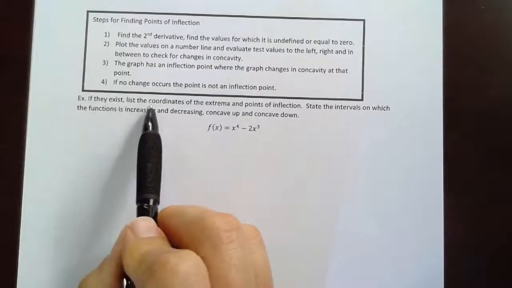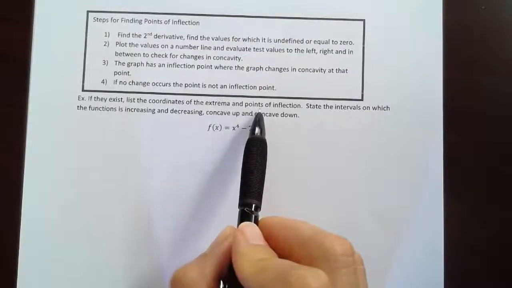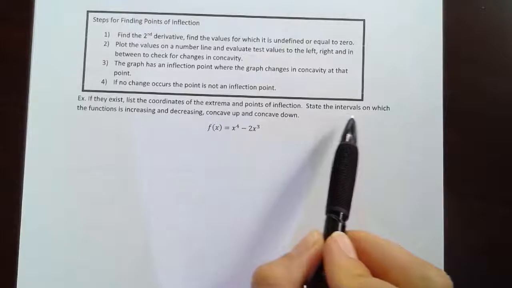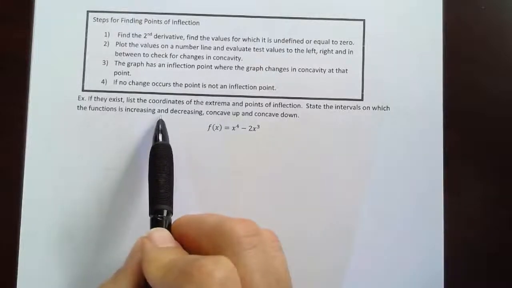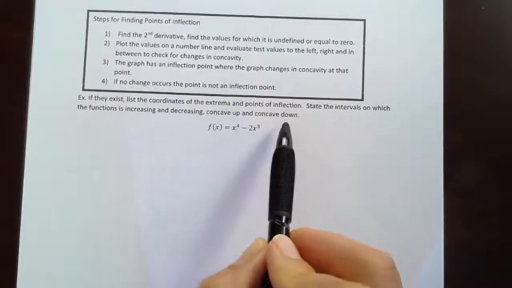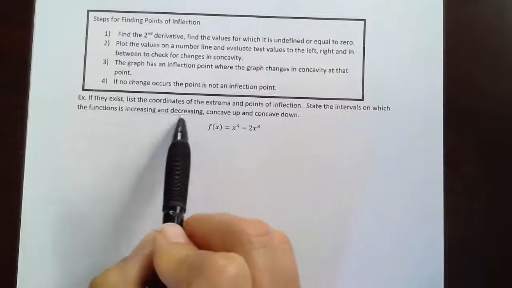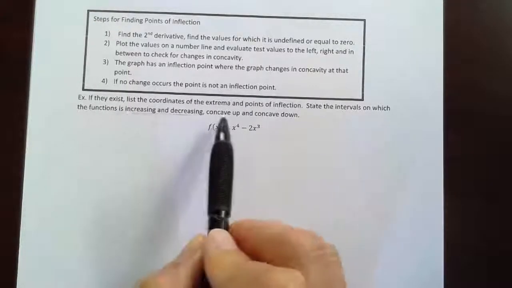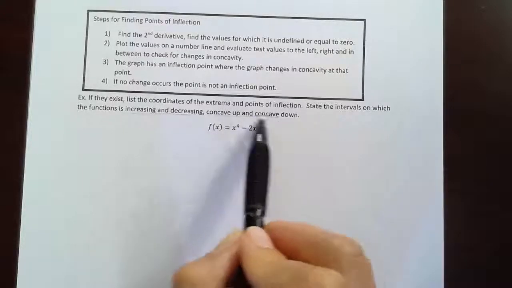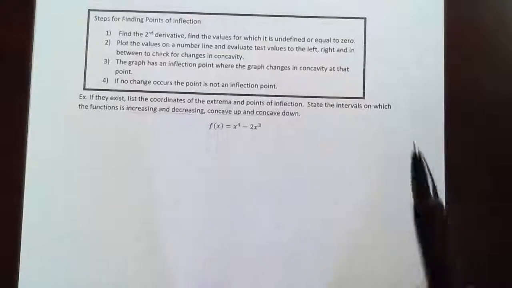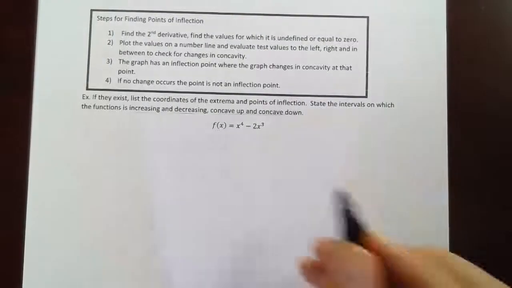So if they exist, list the coordinates of the extrema and points of inflection, state the intervals on which the function is increasing and decreasing, concave up and concave down. Okay, so there's a lot here. Some of this is coming from our first derivative, and our second, now the rest of it's coming from our second derivative. So let's go ahead and take the derivative of this function.